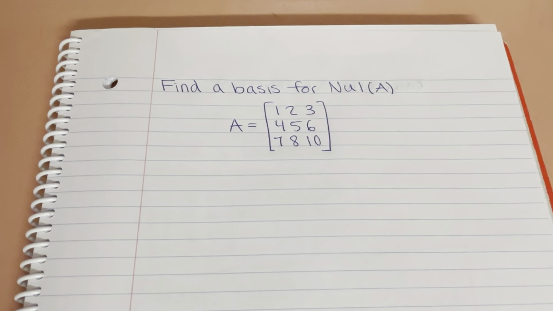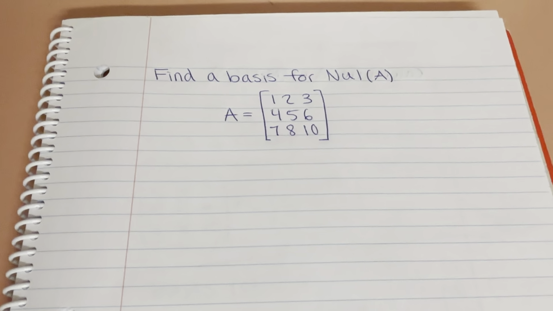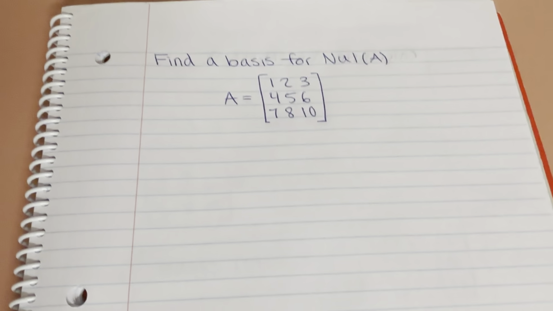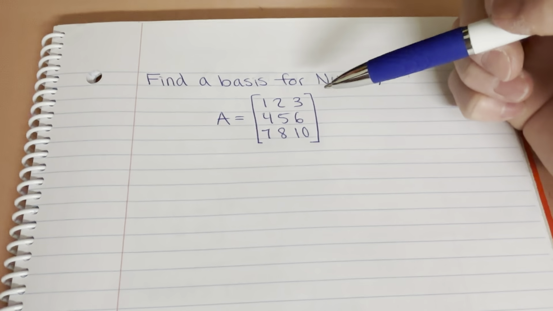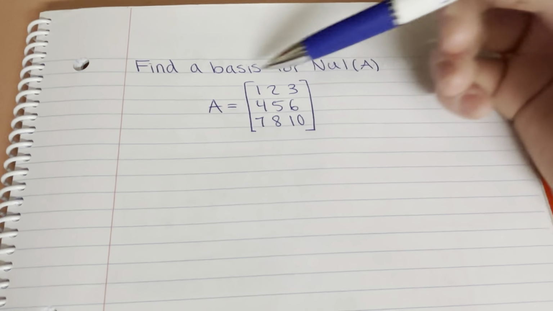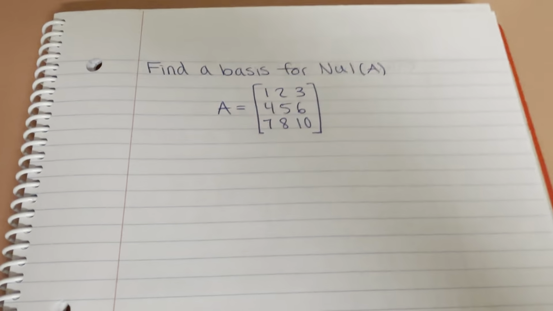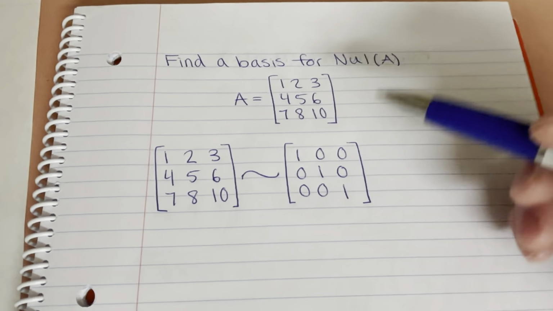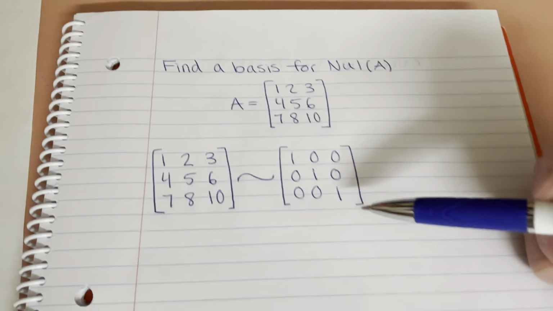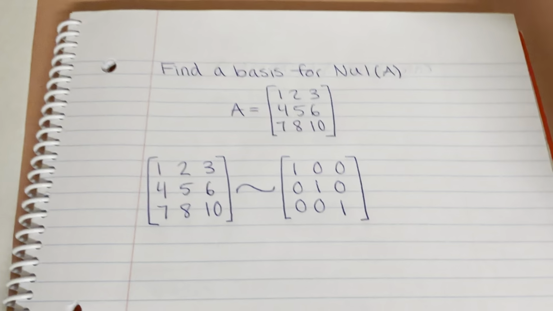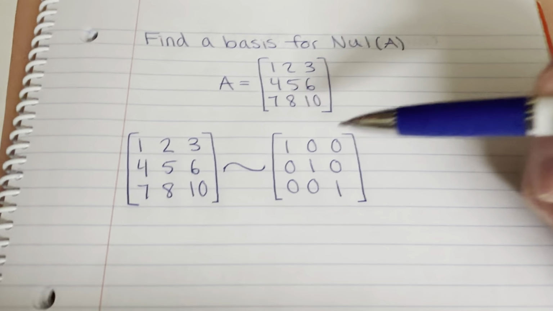All right, now to find the null space of A, what we need to do is find the reduced row echelon form of our matrix A here. So I'm going to go ahead and calculate that real quick. All right, so this is the reduced row echelon form of our matrix A here, and we can see that this is an identity matrix.